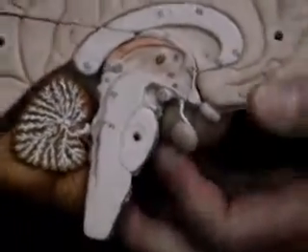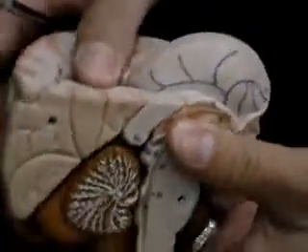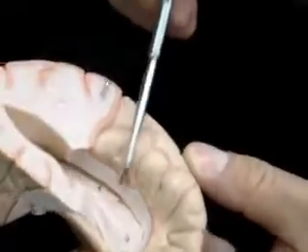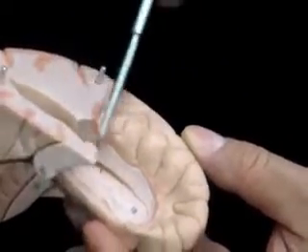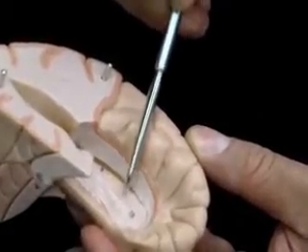The last structure that we're going to show you here is called the hippocampus, and the hippocampus is found on the floor of the lateral ventricles. So it's in this area here. So this is the first lateral ventricle, this is the floor of that first lateral ventricle, and that is the hippocampus.